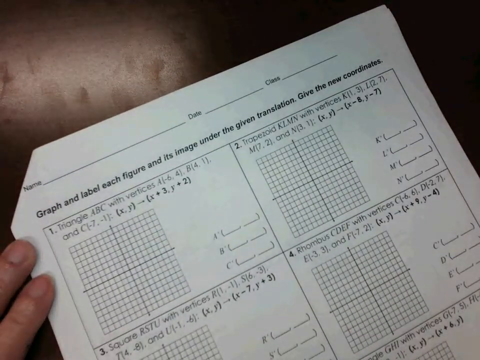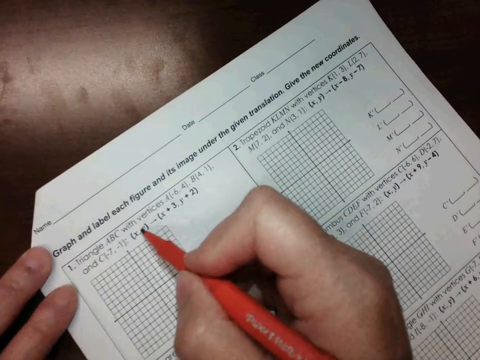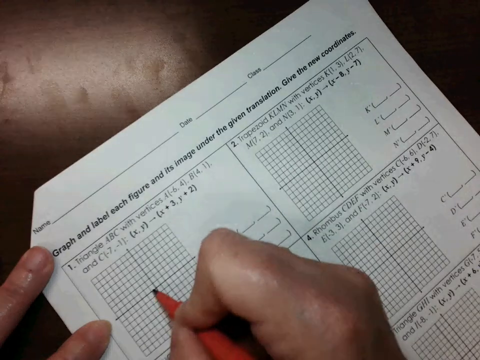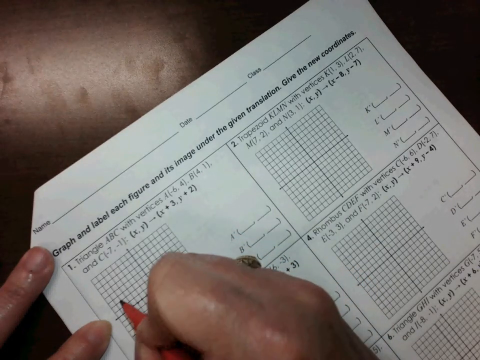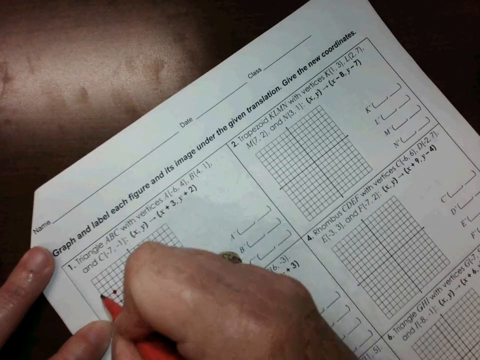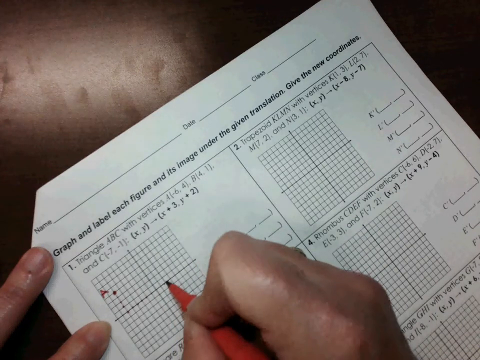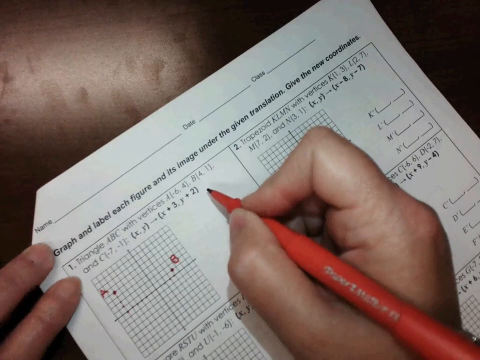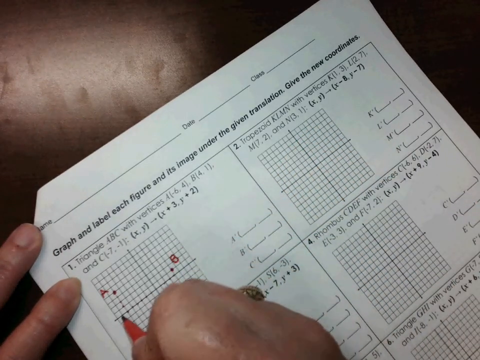Okay, this says graph and label each figure and its image. So triangle ABC, and here's our coordinates. We've got -6 and 4, so 1, 2, 3, 4, 5, 6, and then up 4. There's point A. B is at (4, 1), so 1, 2, 3, 4, 1, there's point B. And C is at (-7, -1). So one more negative, and then -1. There's point C.